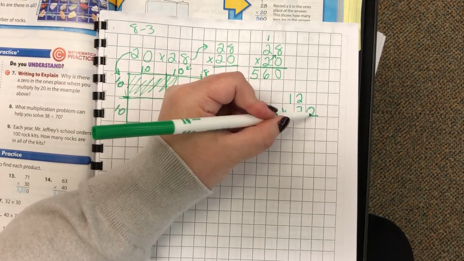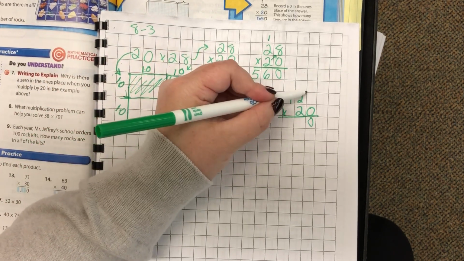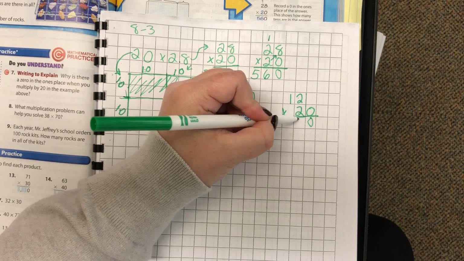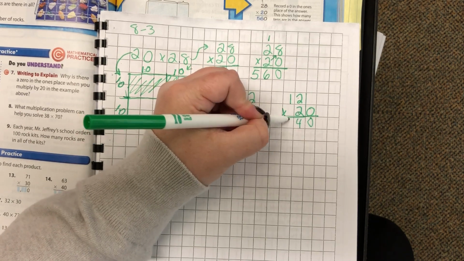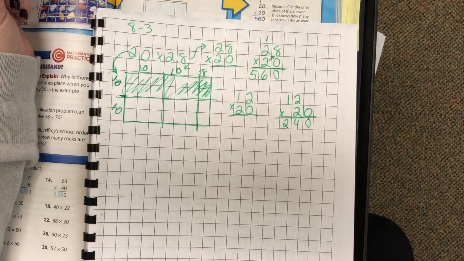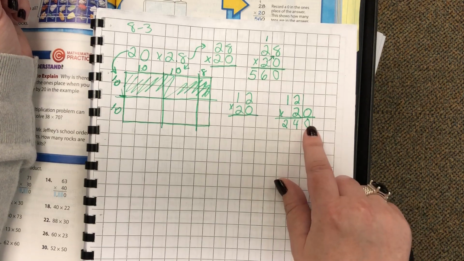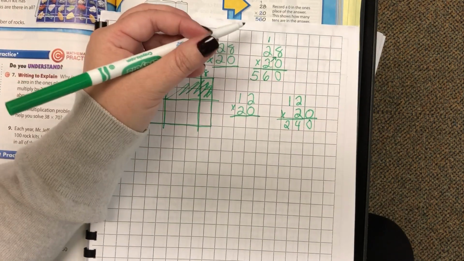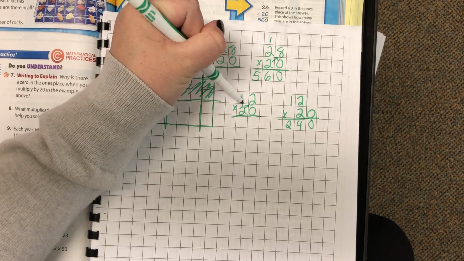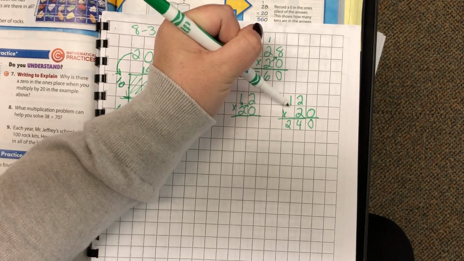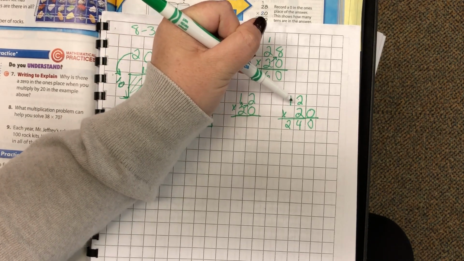Because now all I do is drop that 0 down and just focus on 2 times 2 is 4, 2 times 1 is 2. So this is going to make it easier for you. Instead of just going over here and then up, this makes it almost more like the regular standard that we did when we first learned multiplication.